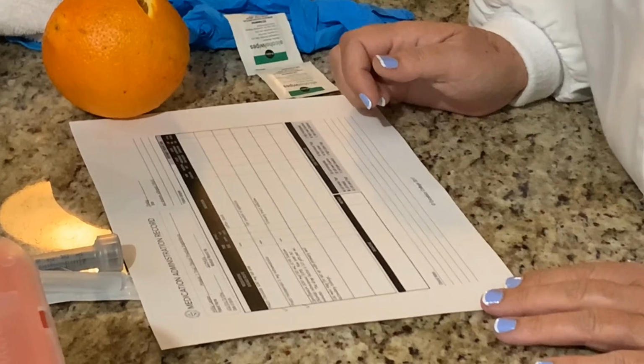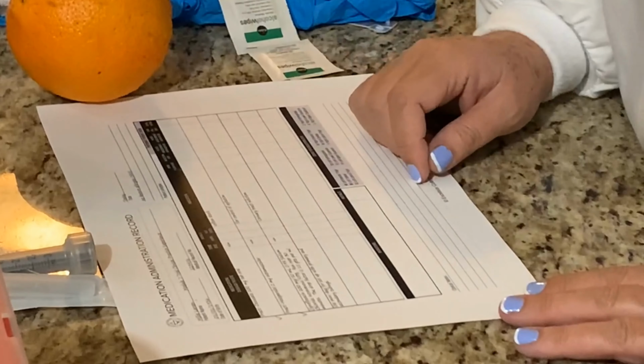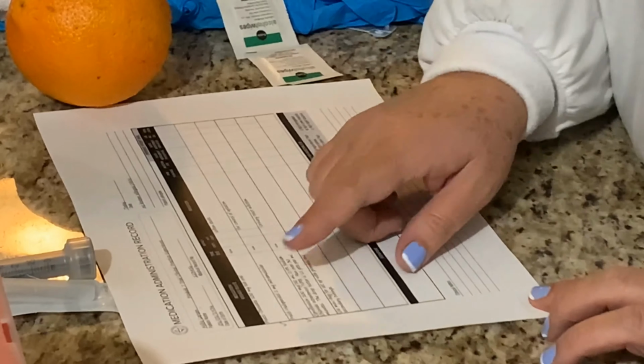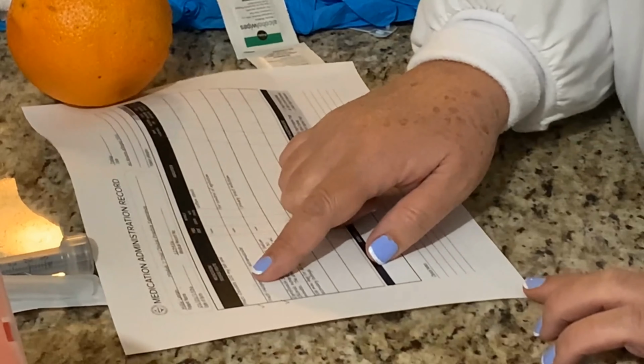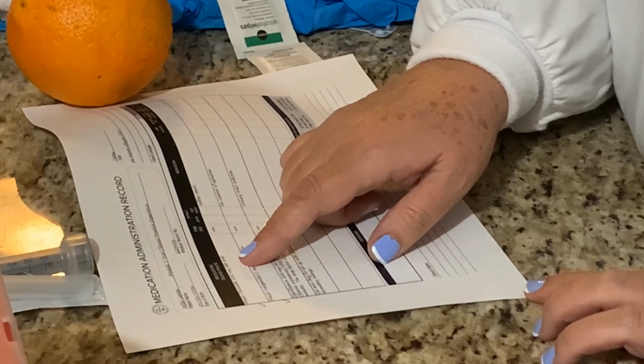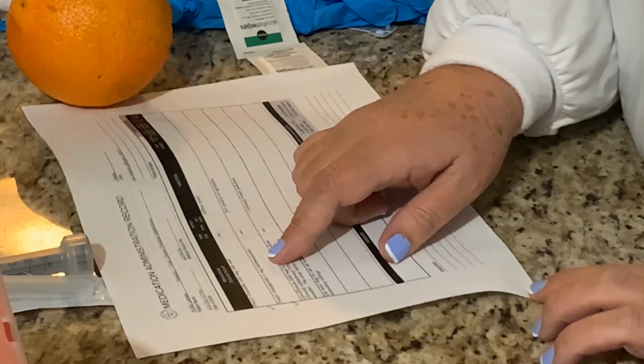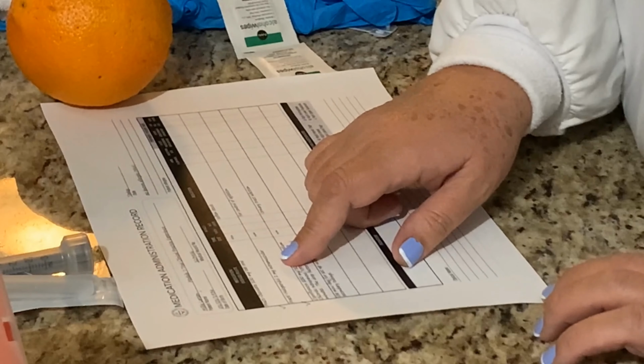Okay, so the first thing I want to do is do my 3 checks of my medication administration. So I'm looking at my MAR, and I've got Docusate 100 milligrams tablet orally and haloperidol 2 milligrams IM. Those are the 2 drugs that I'm going to be giving to Millie today.